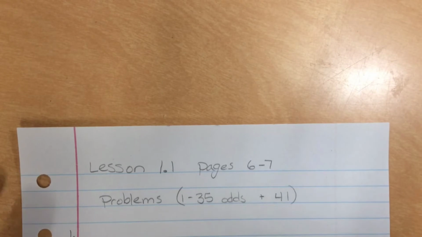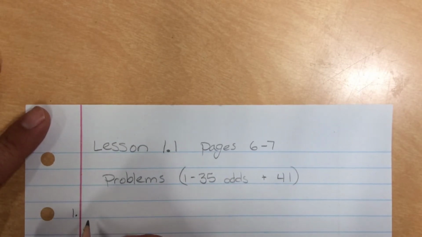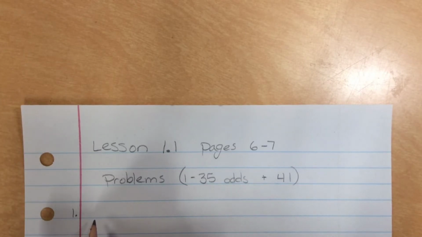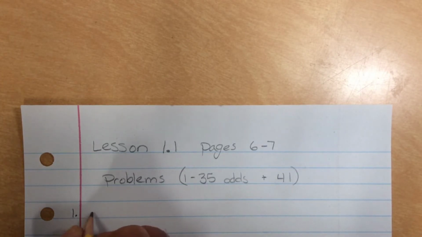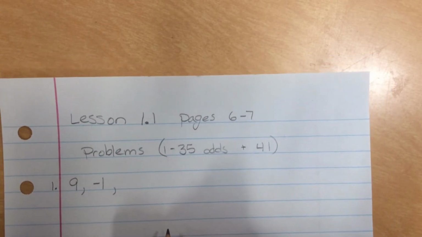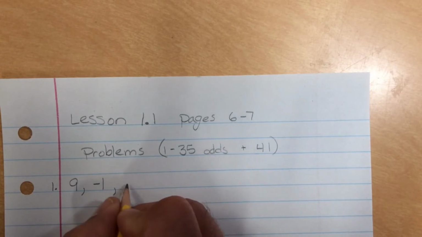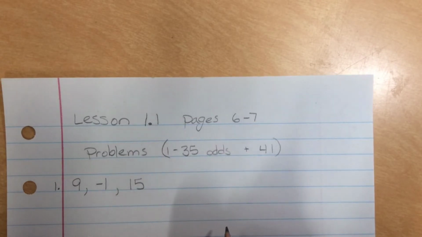Okay, so for number 1, it says, which of the following numbers are integers? And out of that list, remember the integers are the whole numbers and their opposites. So number 9, that's an integer. 3.2 is not a whole number. -1, that's the opposite of 1, so that's an integer. 1/2, that's not an integer. -0.25, not an integer. And 15, an integer. So those are the 3 integers listed in number 1.